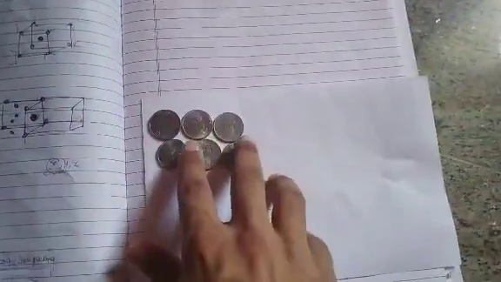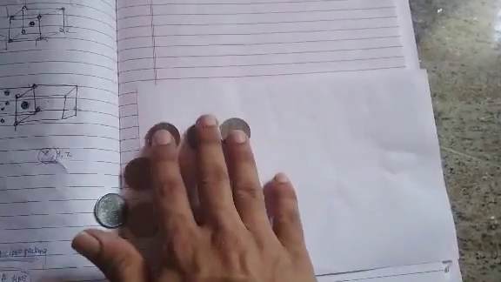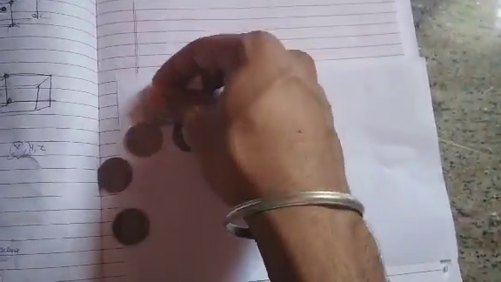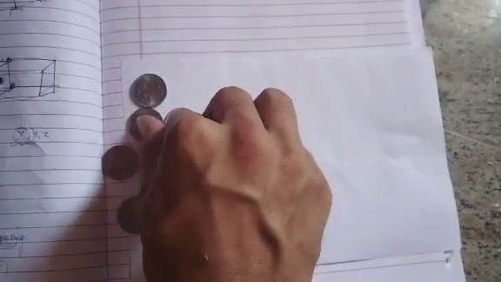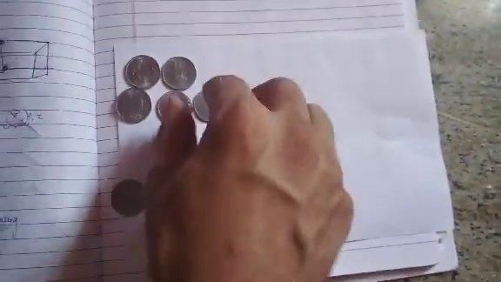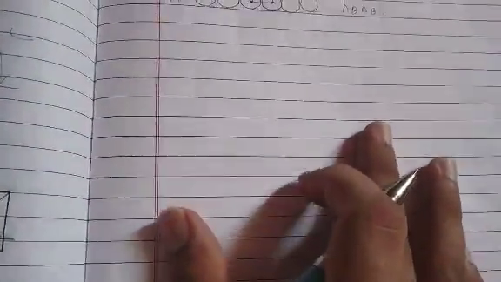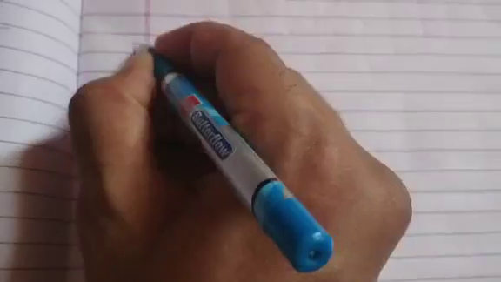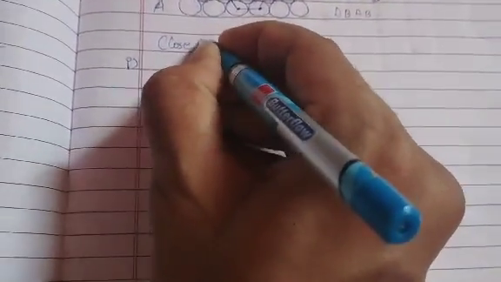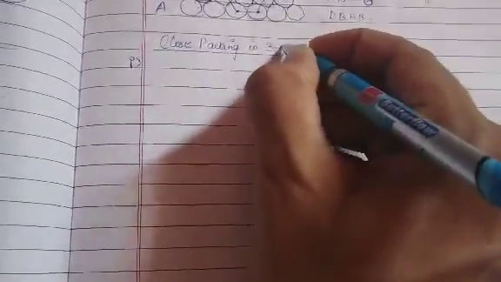But in the first two dimensions, we were just assuming a single row. This is one row we were taking, and on top of that we were placing another row. That was the first case. But now we are going to see an overall placing of the layers itself. So when you are dealing with 3 dimensions, you have to remember that we are getting 2 possibilities. Let me write it: close packing in 3 dimensions.